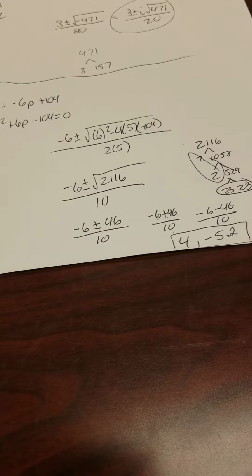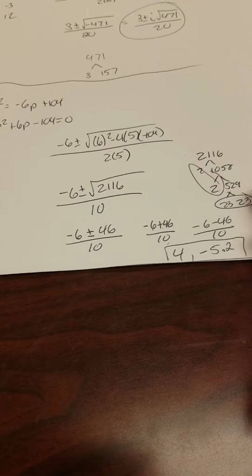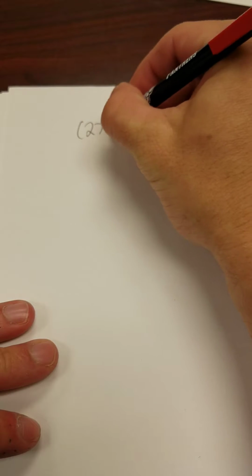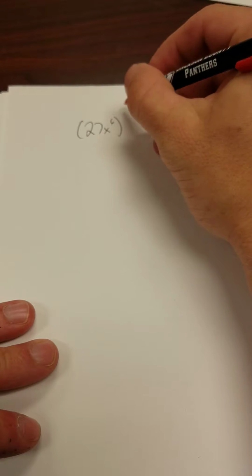a decimal or a fraction, up to you. Okay, so that's how we do number 9. Make sure that you get both answers on that solution. Split it up. Number 10. Pretty simple problem, but looks really confusing.